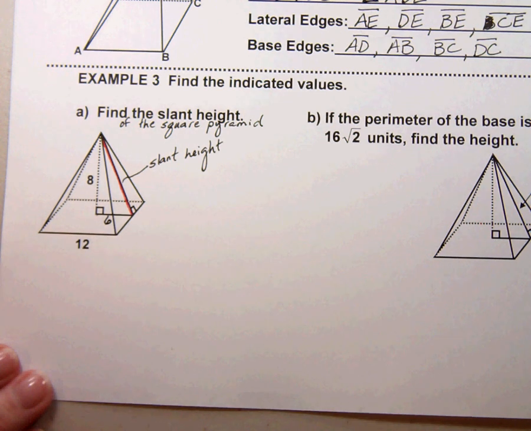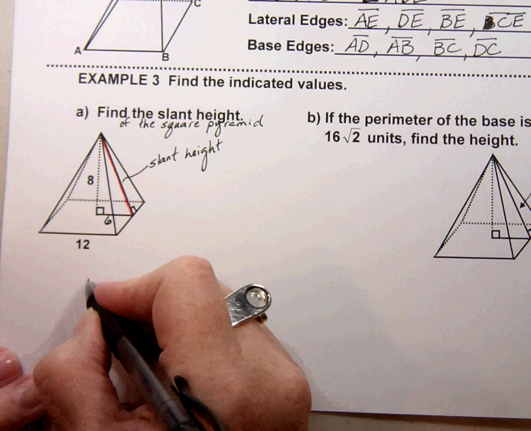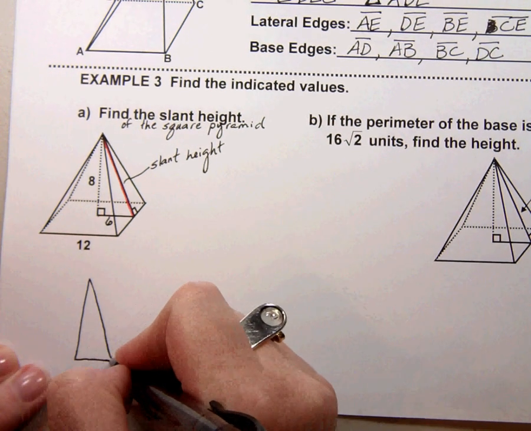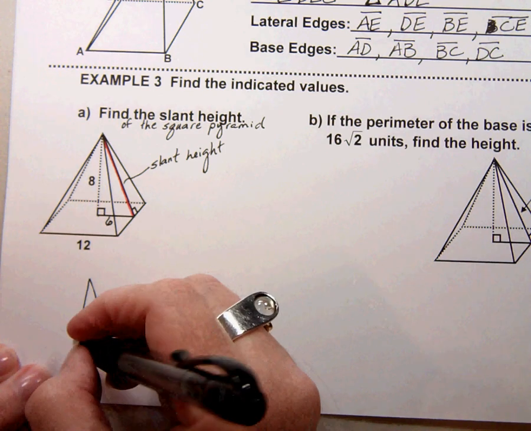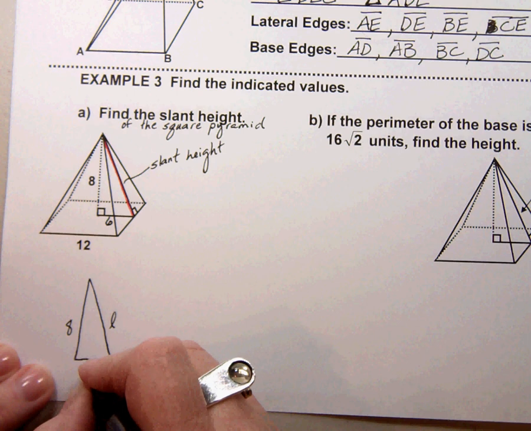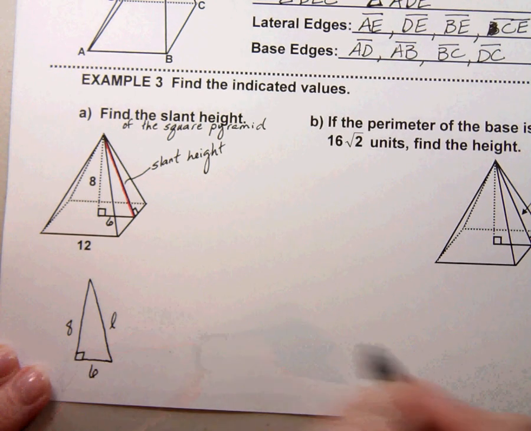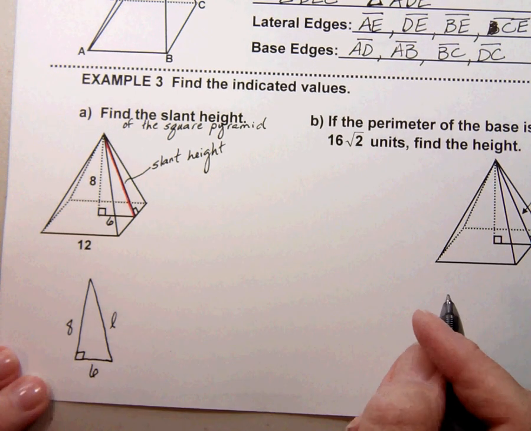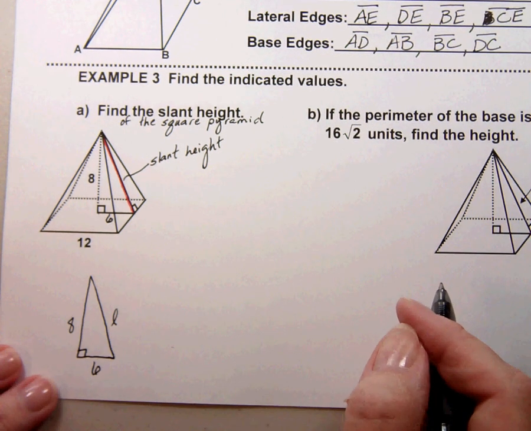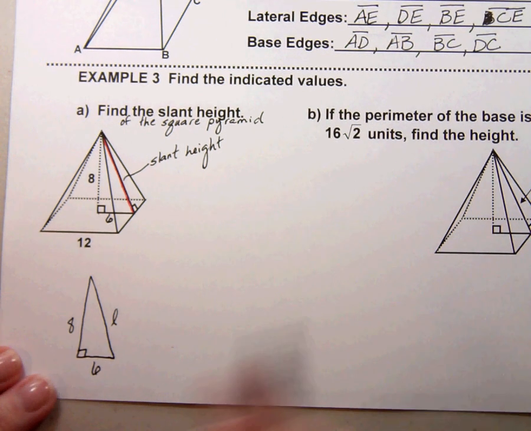Now I hope you see that there is a right triangle. I'm going to sketch it over here. The right triangle that's created from the slant height and the height is going to be the hypotenuse of a right triangle. So you will need to use the Pythagorean theorem to find that length.